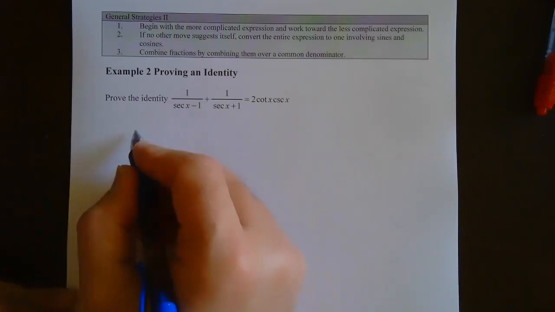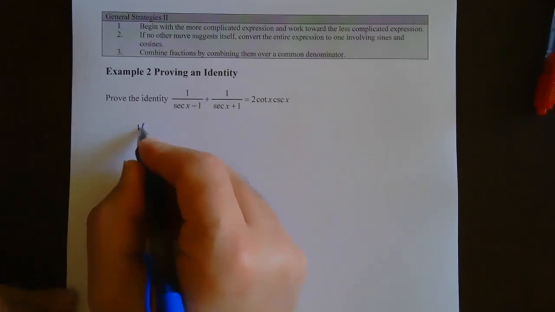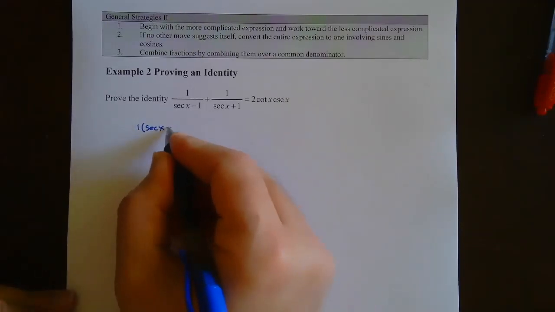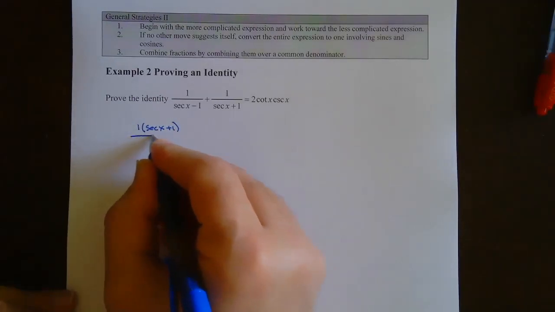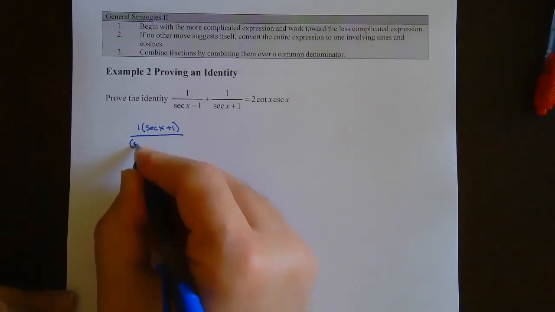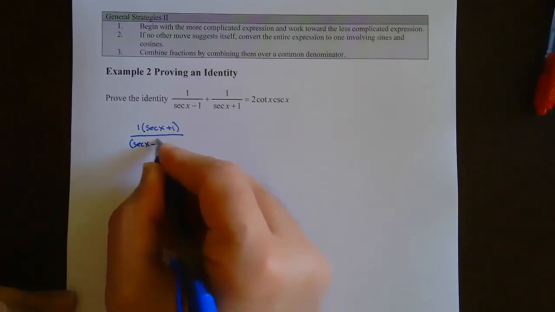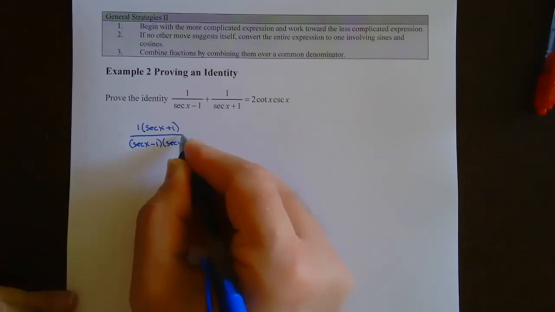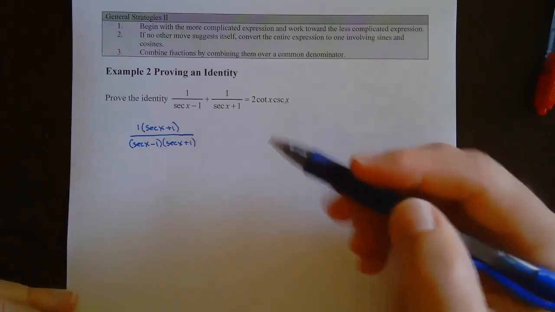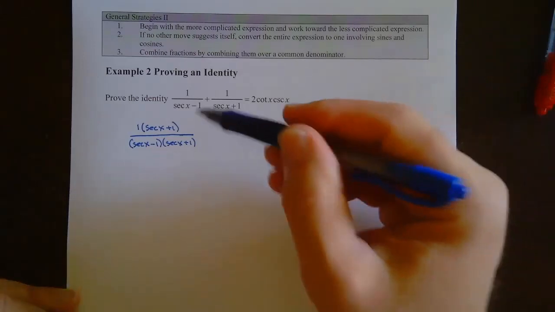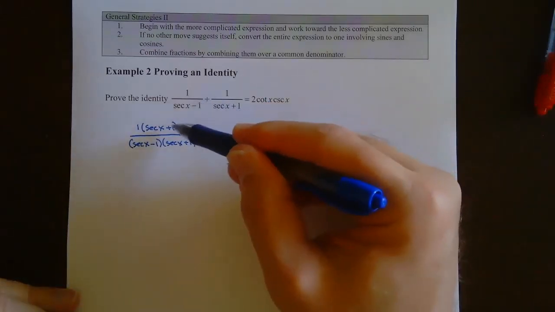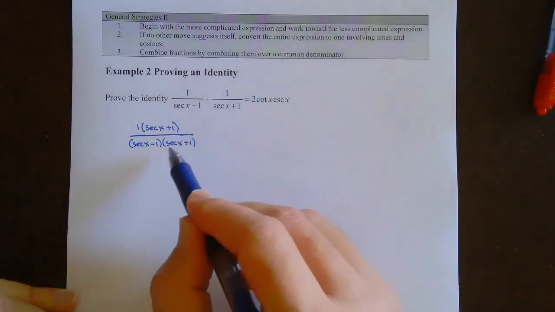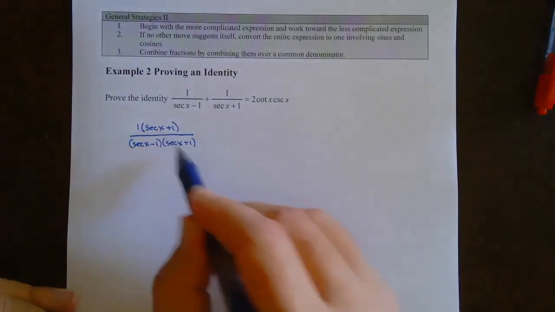I'm going to write it like this. So this is going to be 1 times secant x plus 1 over, and then in parentheses, you would have to have parentheses here, secant x minus 1 times secant x plus 1. Close the parenthesis, extend my fraction bar a little bit. So that's clear. It should be clear to you that we took this fraction and multiplied by a version of 1, because these match. Now we don't want to cancel this because we're doing this to get a common denominator. So we wouldn't want to cancel these right now.